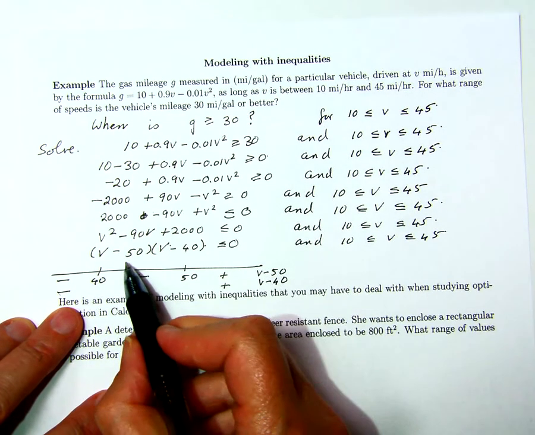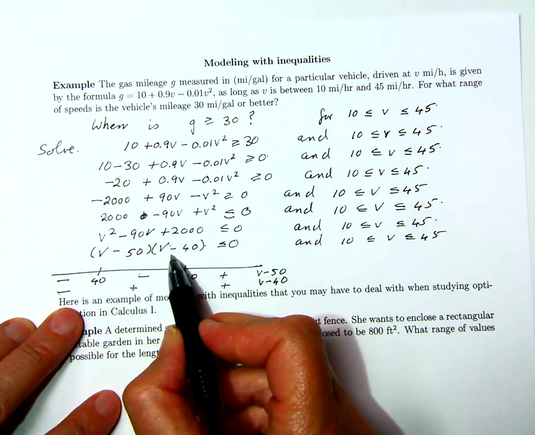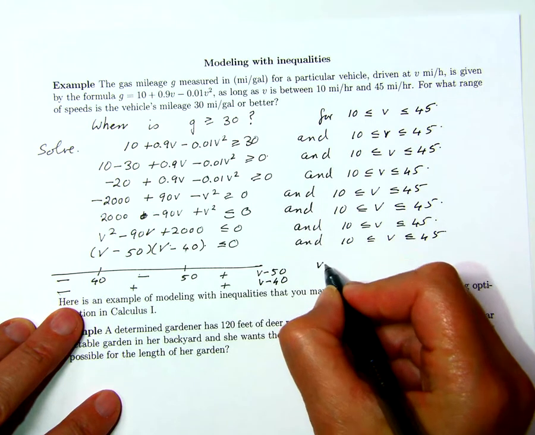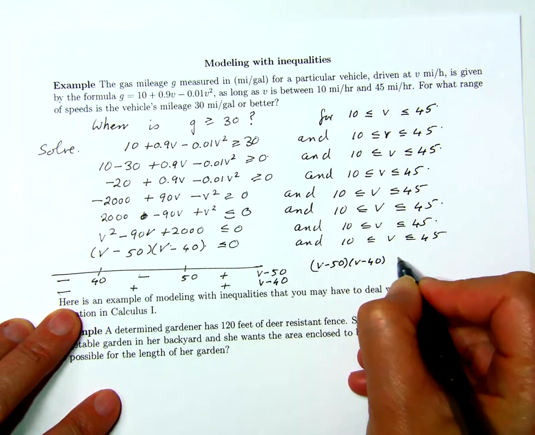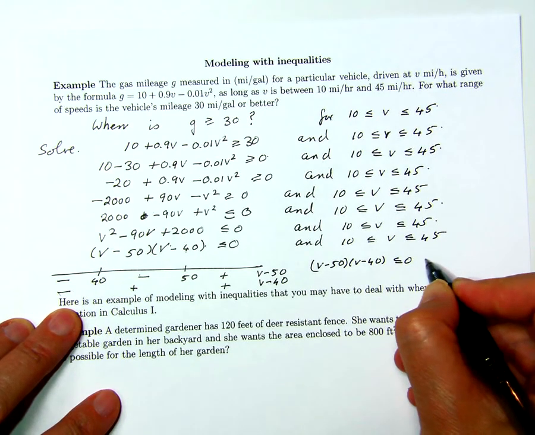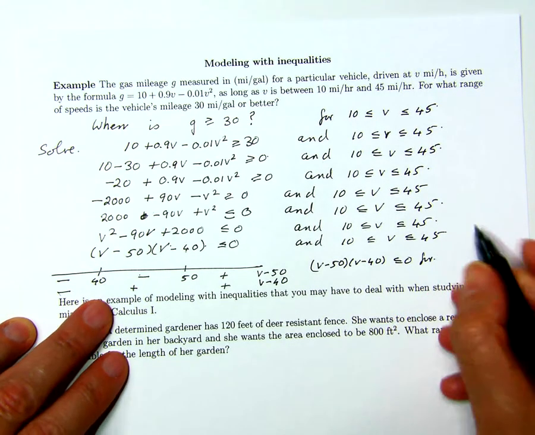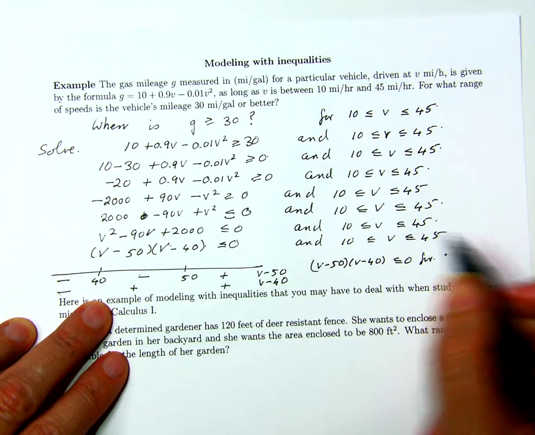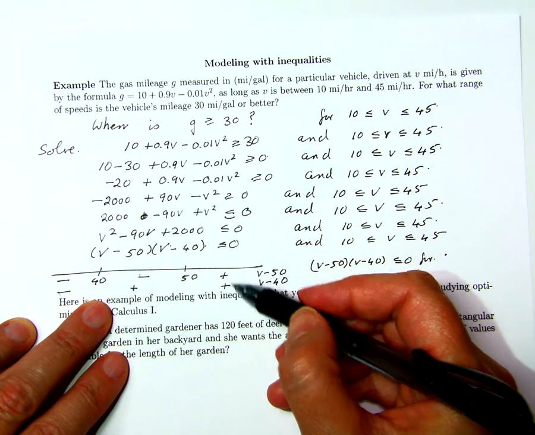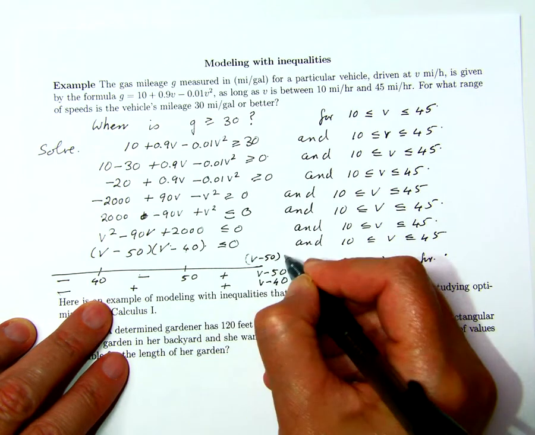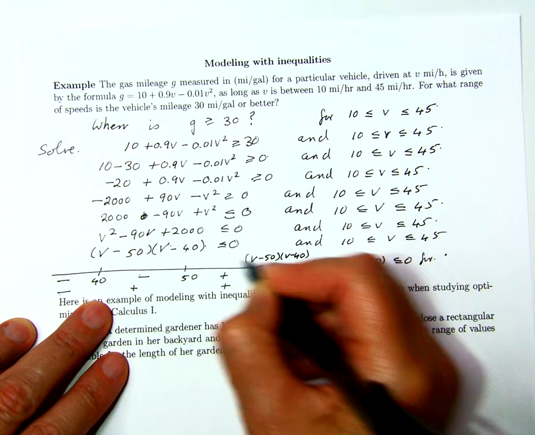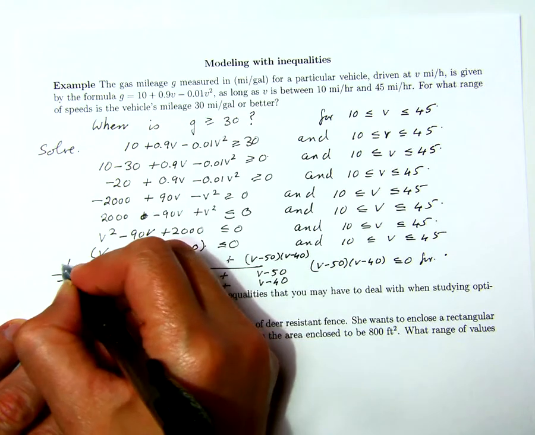So we have V minus 50 times V minus 40 is less than or equal to 0 for, here it's positive, here it's negative, and here it's positive again.